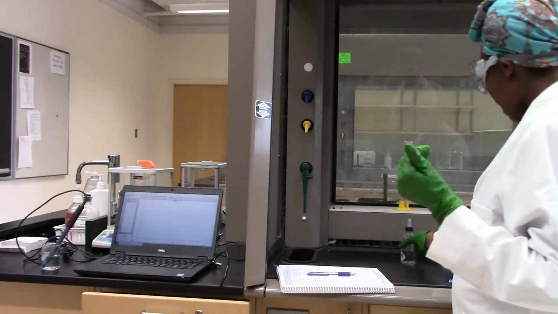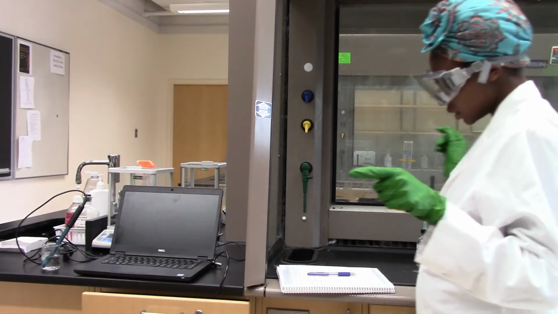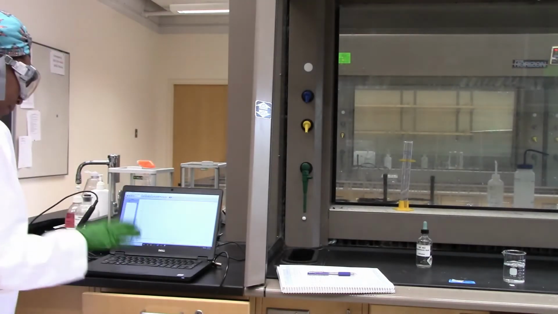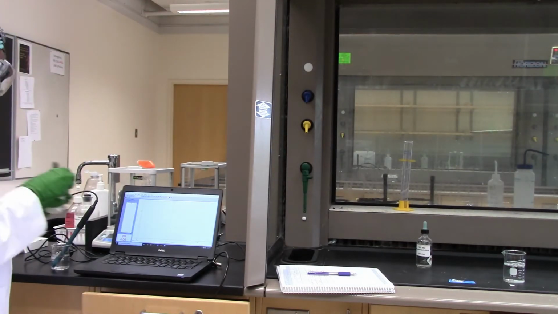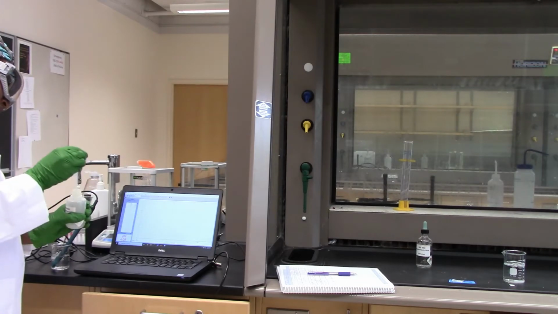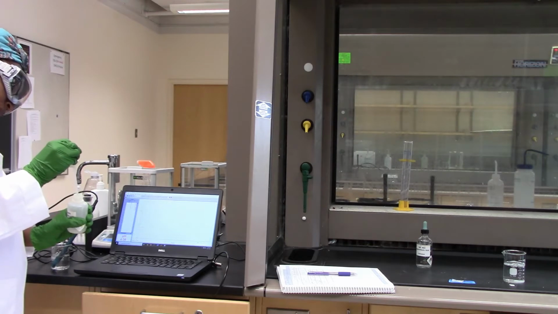But then when we add the sodium hydroxide, we expect the pH reading to go up. And so I'll add 1/10 of a drop, which is basically just touching the tip of the dropper.